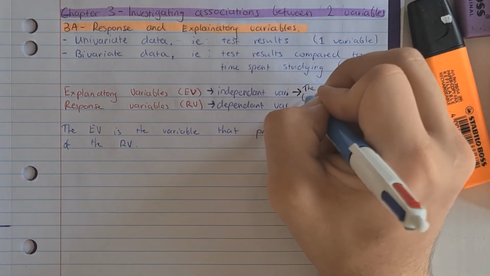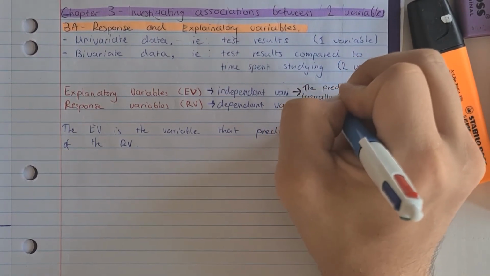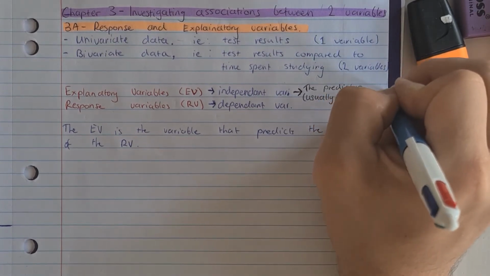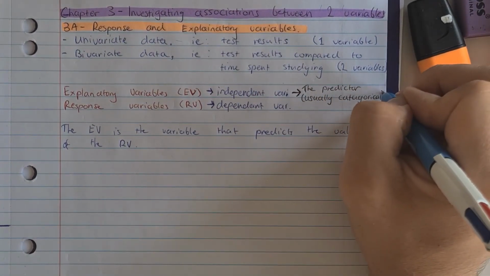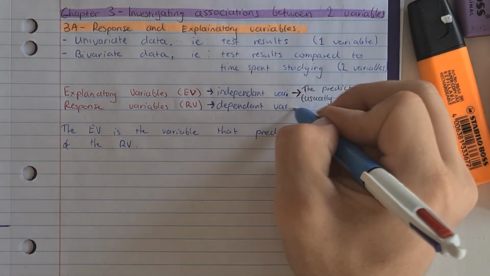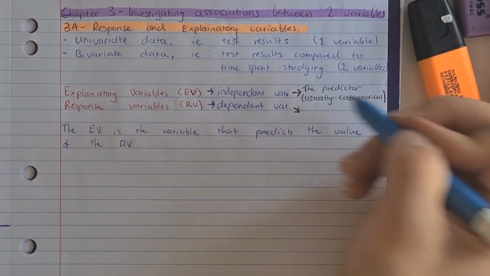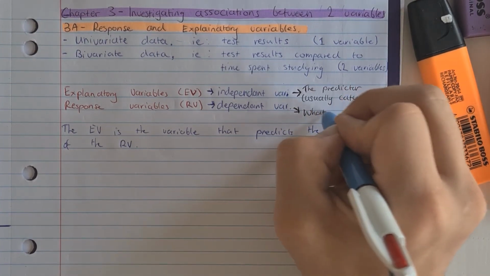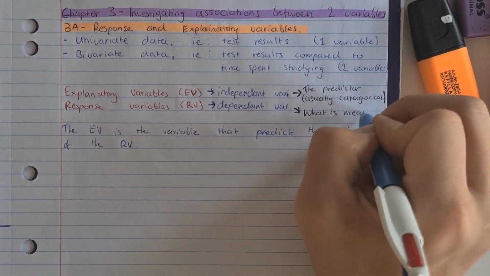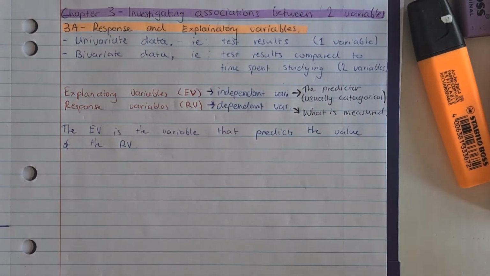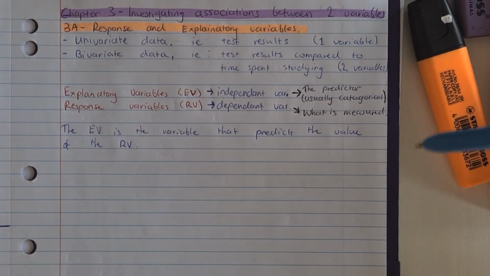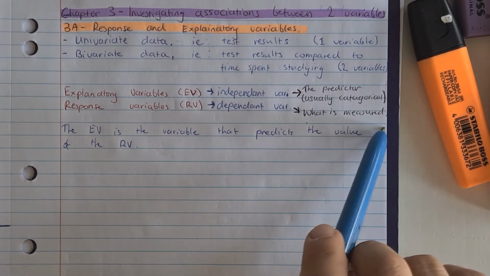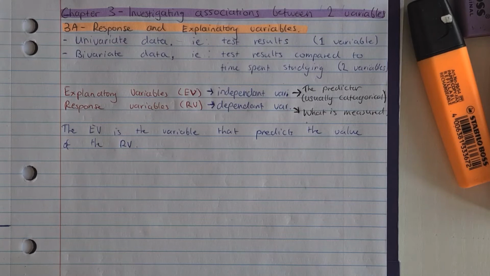And it's usually a categorical variable. Now, the dependent variable is what is measured. So usually one of your variables is going to be something that is measured, and that will be your response variable.